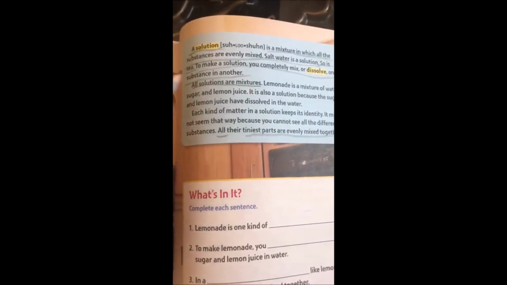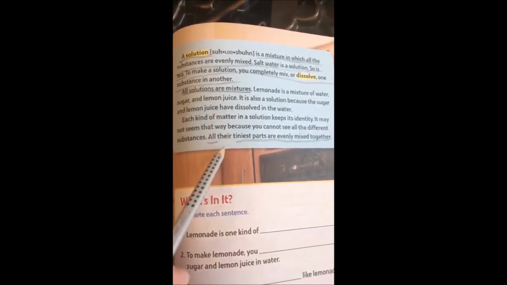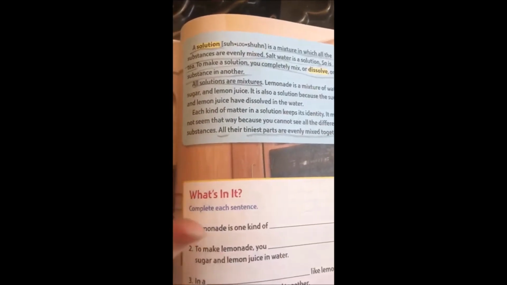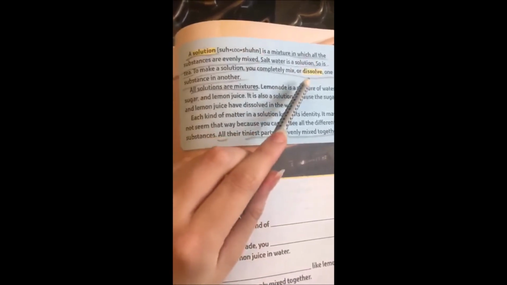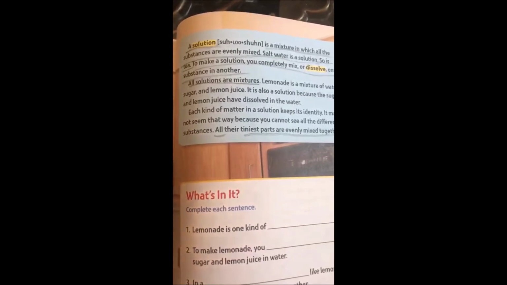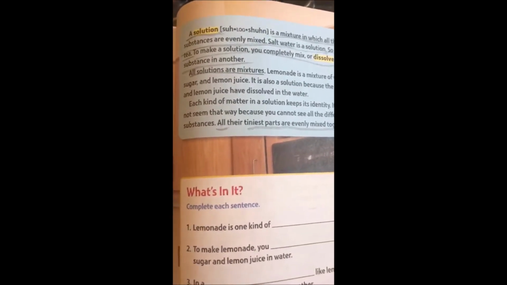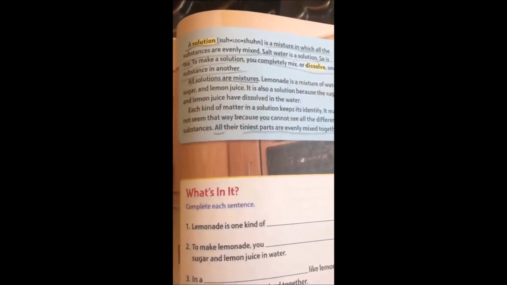Same thing if you mix sugar with water. Yes, it is a solution because all the tiniest parts are evenly mixed together. I mean, the sugar is mixed with the water and they dissolve, so you can completely mix or dissolve one substance in another. Even though it's a solution, we can call it a mixture because, remember, this is what's new in this lesson: all solutions are mixtures, okay, even though they dissolve together.